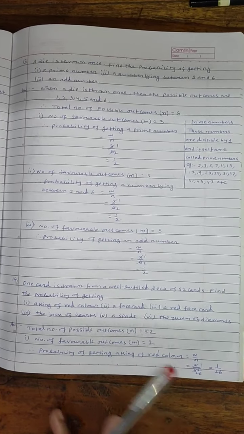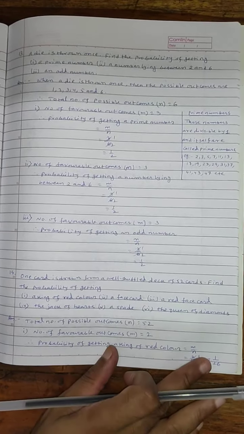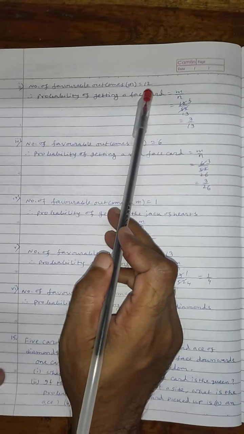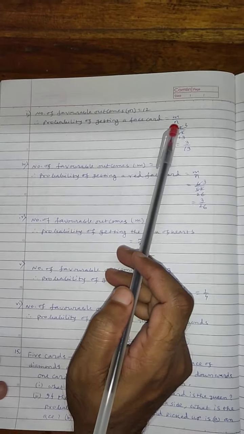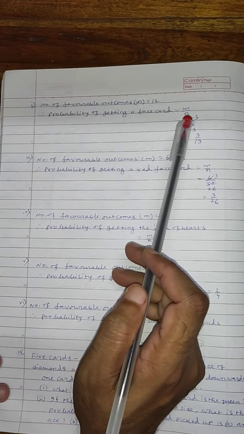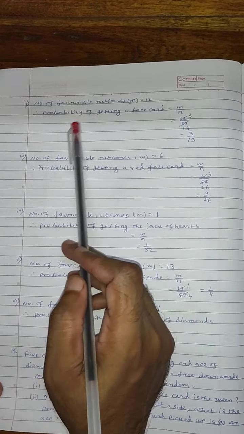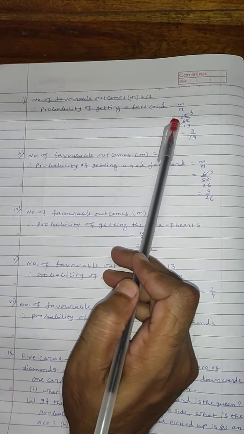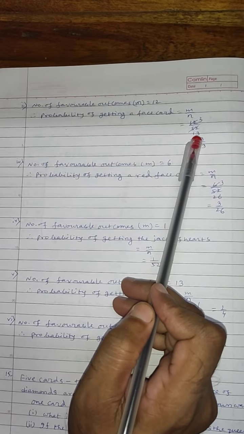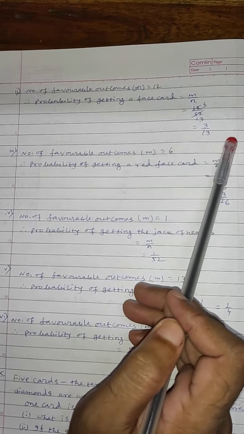Second question, they are talking about face card. So number of favorable outcomes M is equal to 12, because there are 12 face cards. K, Q, J are called face cards. Each card we have 4 times, so 4 3s are 12. Therefore probability of getting a face card is M by N, 12 by 52. After cancellation by 4, we are getting 3 by 13.